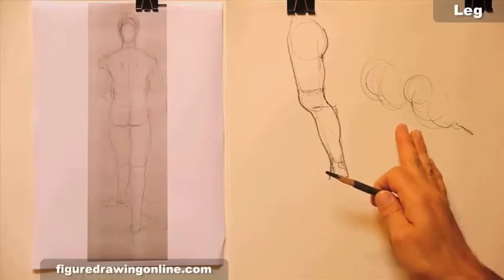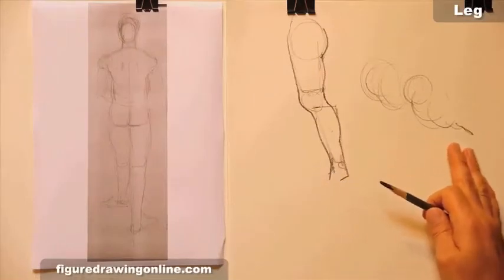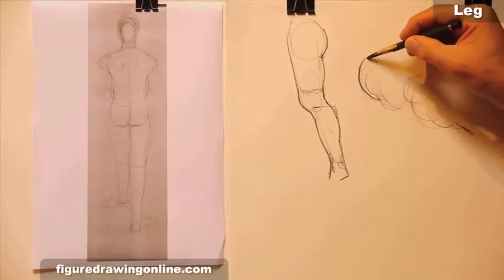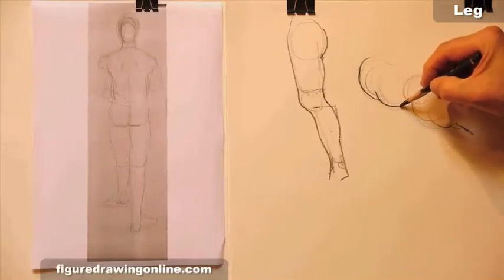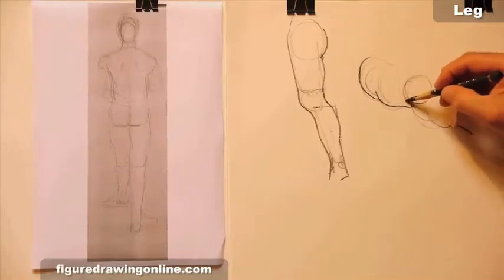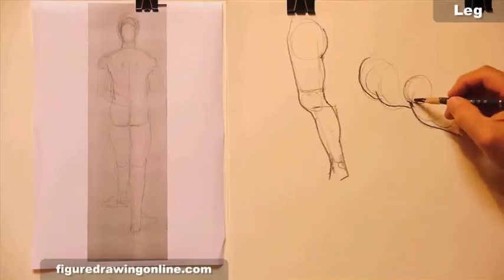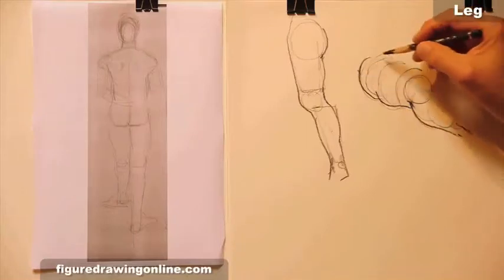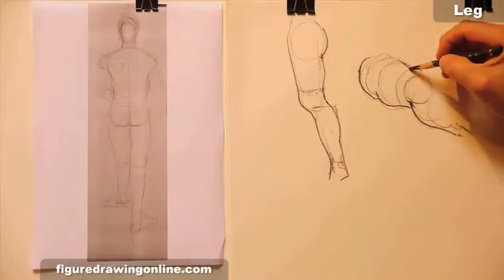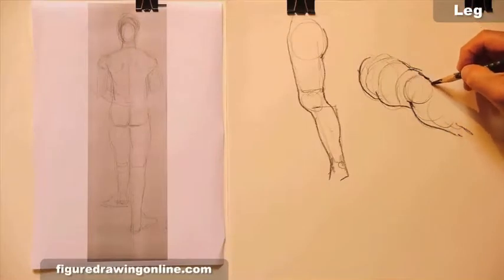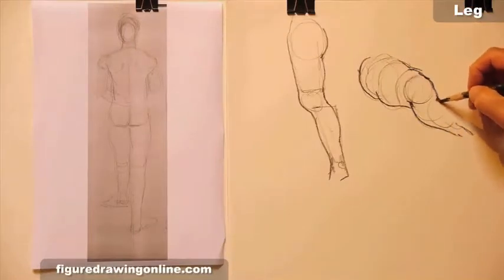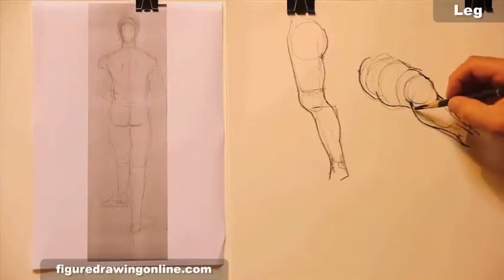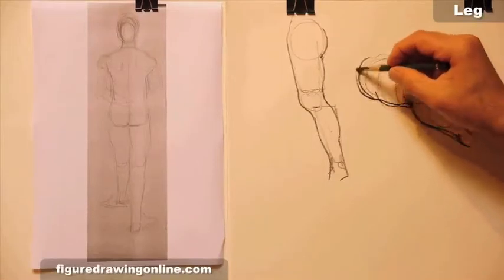This is a very good example of the simple massing. All I've done is I visualized in my mind that that's the bum, that's the thigh, that's the knee there, and then from there comes the lower leg, and all of this is just massed as simple shapes, simple cylinders, and you don't have to go into any details in any of these, and you get a nice foreshortening.